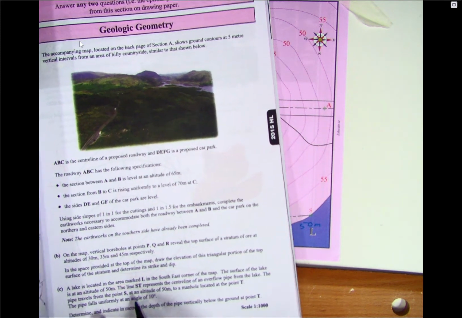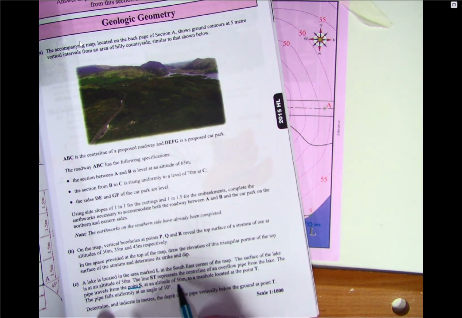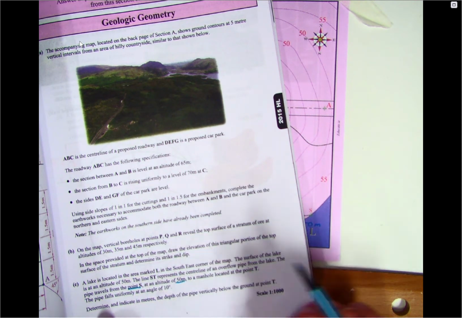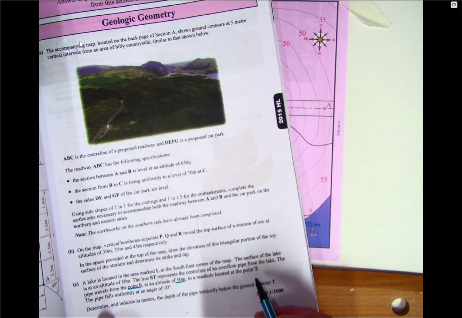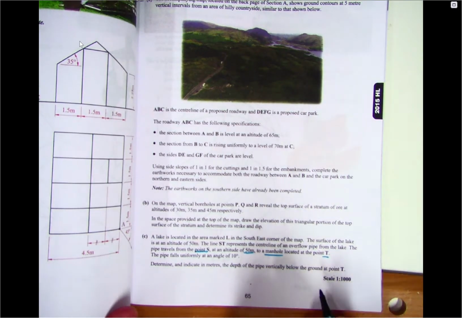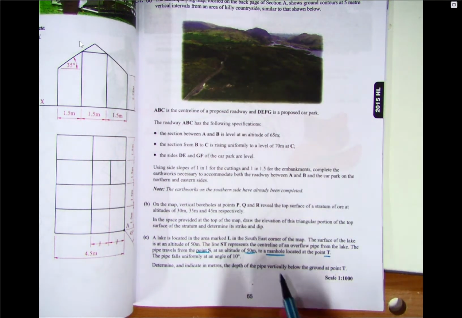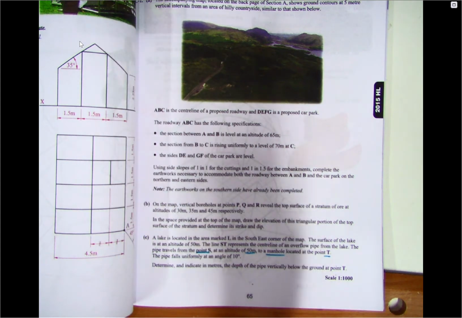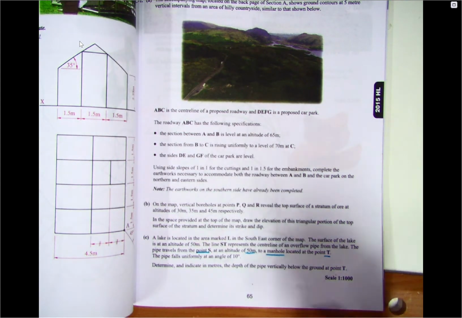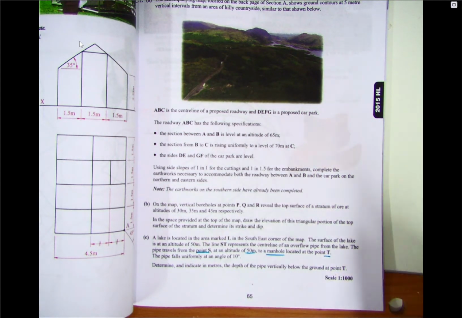The pipe travels from point S, so it comes from point S at an altitude of 50. So that's saying it's at the same height as the lake is at the minute, to a manhole located at a point T. So T is a manhole. The first thing we need to be aware of is, what's a manhole? A manhole is basically a hole in the ground, and usually there's a cover on it, like a sewer cap, maybe if you're used to seeing them from the American TV shows. We can get down into that, and there could be a valve that we can turn off, or we can check it for debris that goes into it.